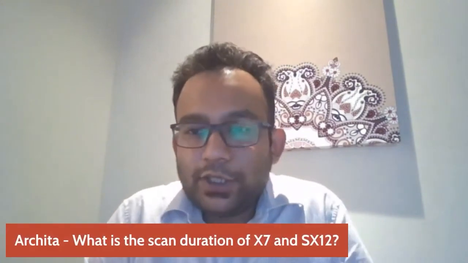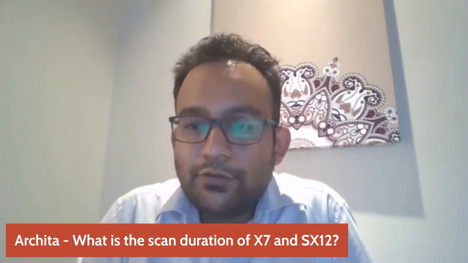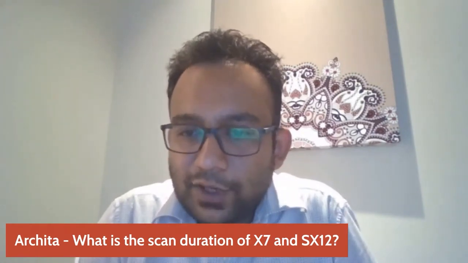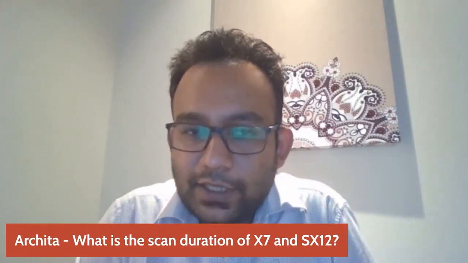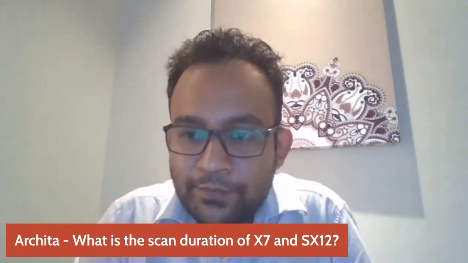I have a question from Archita. What is the scan duration of X7 and SX12? So Archita, depending on the number of points which we want to collect or how dense we want the data to be, for X7 we can do the scanning in 1 minute all the way up to 15 minutes, and it will take photographs as well, so that your scan data is colorized.